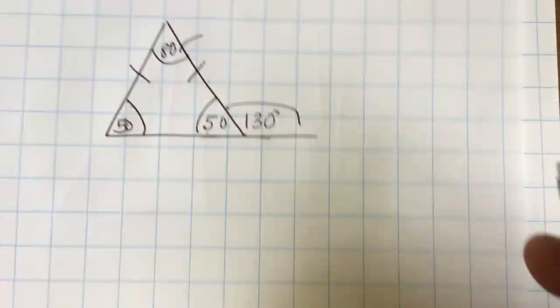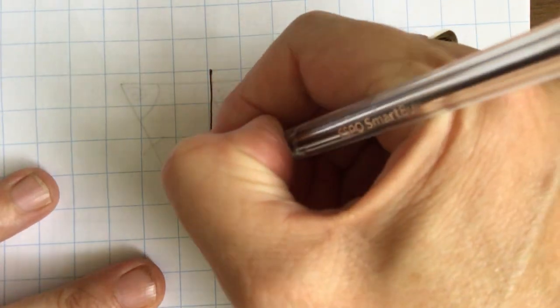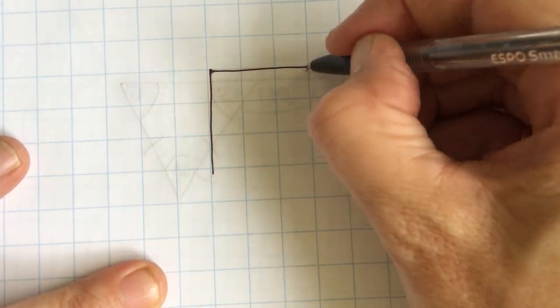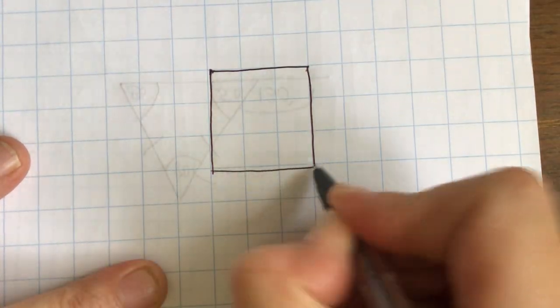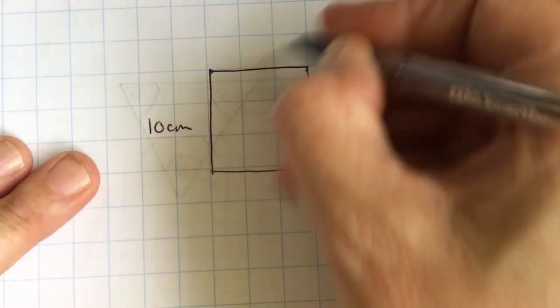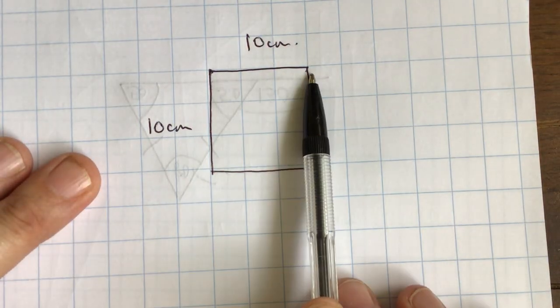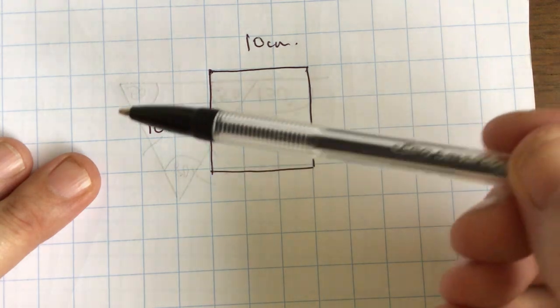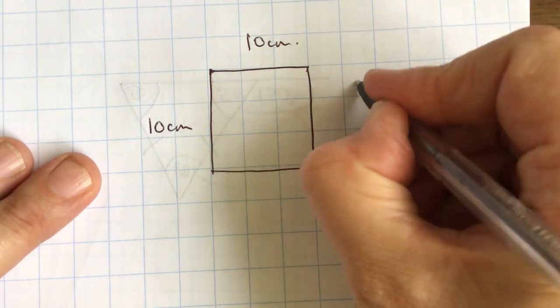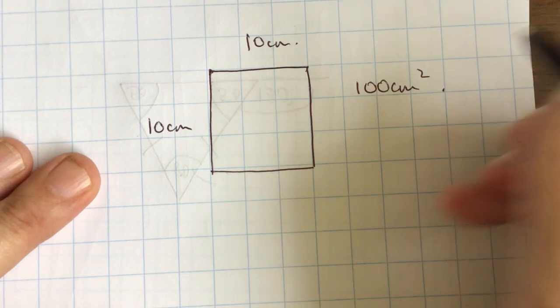Now a square is just a special rectangle, so if we did have a square, for example here, if this was 10 centimetres and this was 10 centimetres, again thinking of the idea if there were 10 centimetres along there and 10 rows down, we would have 10 lots of 10. 10 lots of 10 is 100 centimetres squared.